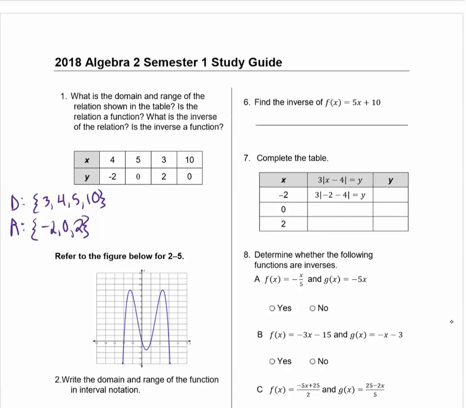Is the relation a function? So a function is where every input goes to a unique output. So each of our x's has to go to only one y, which is what's happening here. 4 only goes to -2, 5 only goes to 0, 3 only goes to 2, and so on. What would make it not a function is if we added another column here and said that 4 also went to something else. That is where 1 input 4 would go to 2 outputs, and so that's not okay if we want a function. So what we actually have right here, yes, it is a function.